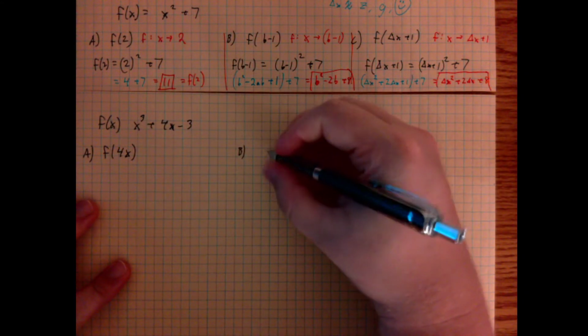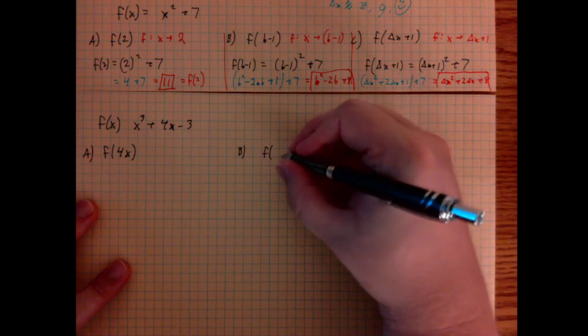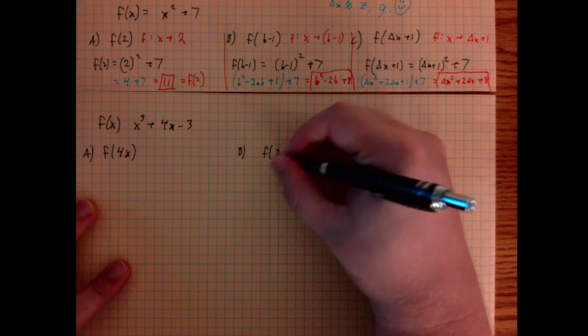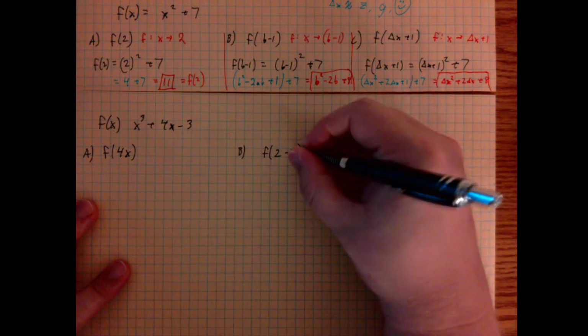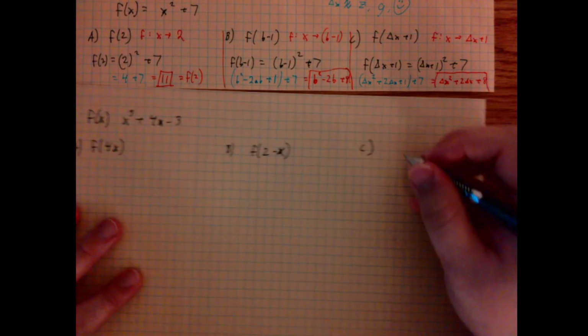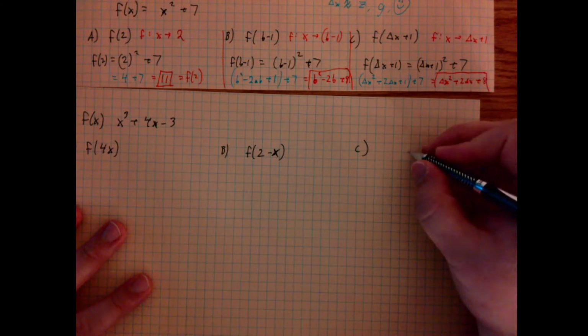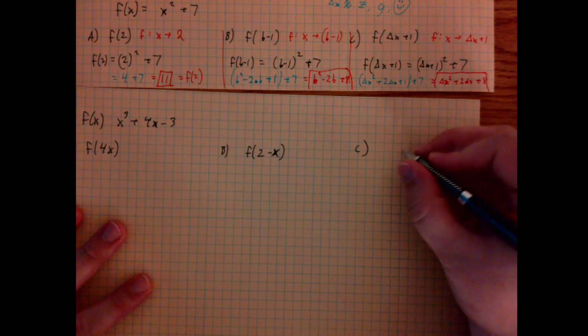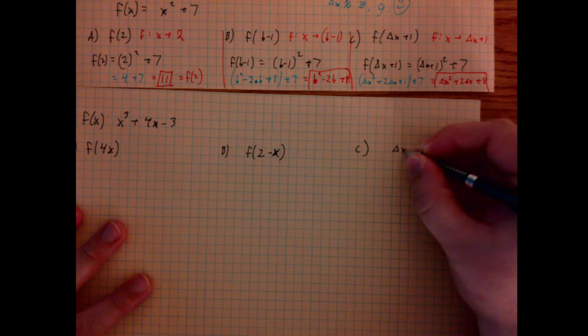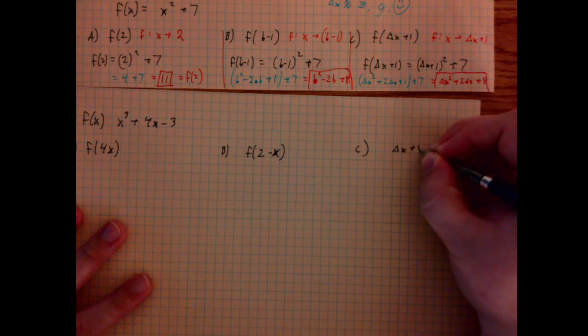For B, I'm going to do f of 2 minus x. And for C, I'm going to do delta x plus x.